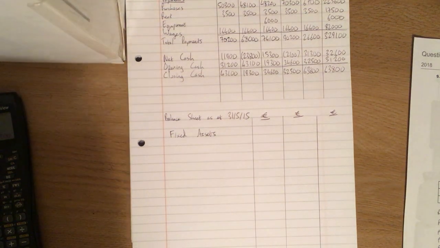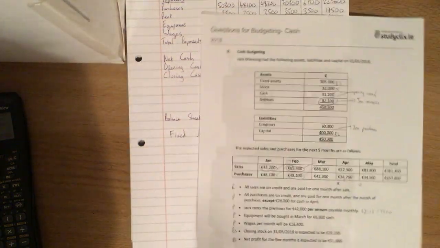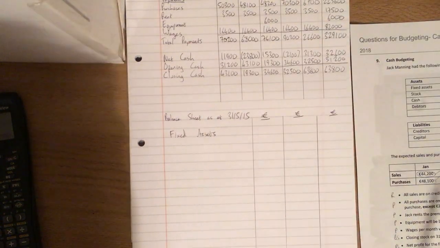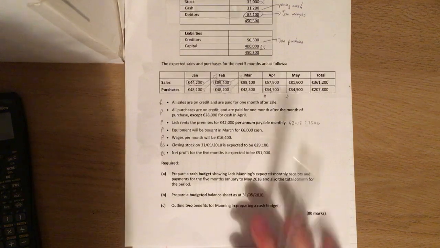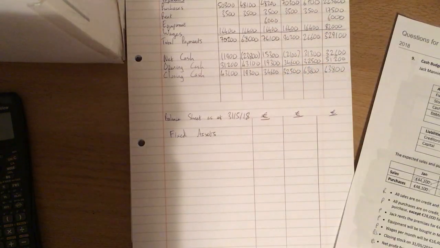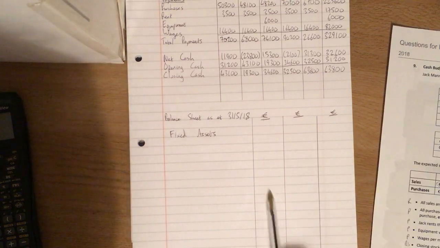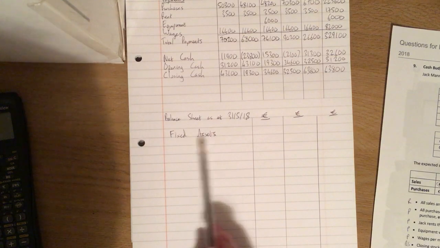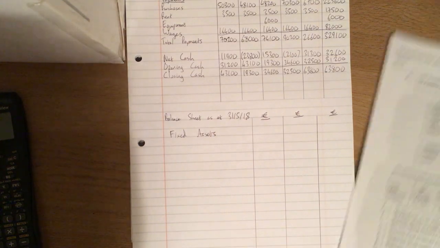All right, so on to the budgeted balance sheet for that question. Balance sheet as at the 31st of May 2018, and just my standard kind of 3 columns, euro on top. Right, so then into fixed assets.